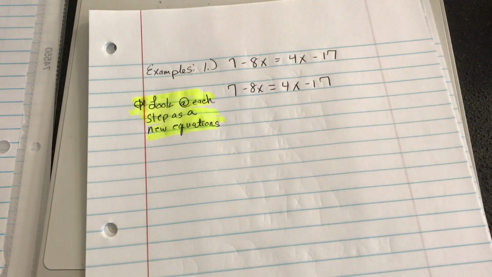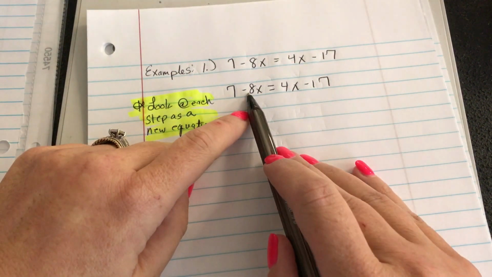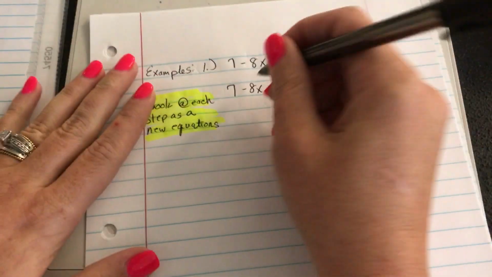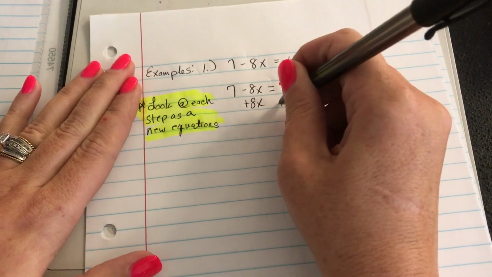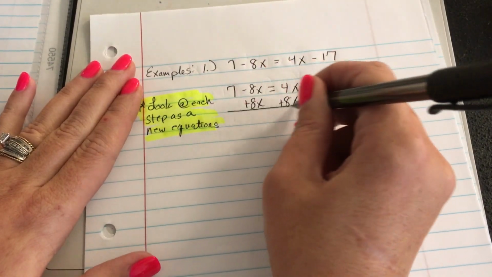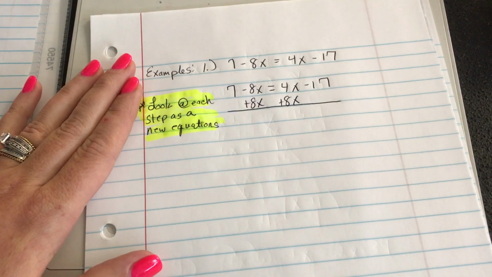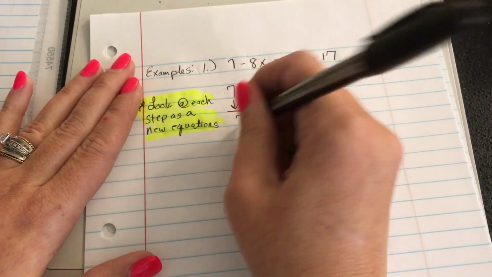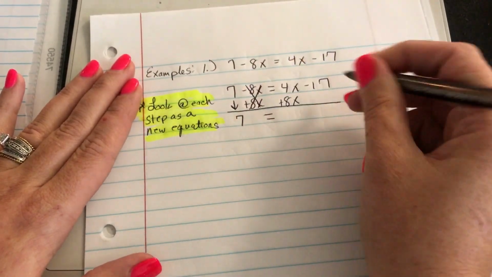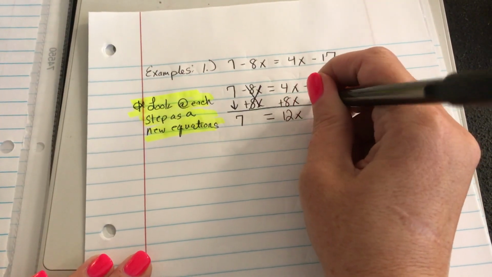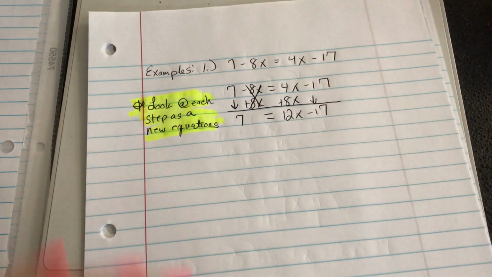So now I like to keep things positive. Opposite side, opposite sign, correct? So I can either add 8x or I can subtract 4x, all right? We're going to add 8x, so plus 8x on each side. Remember, what you do to one side, you do to the other. Now remember when I told you that lining up your equations is extremely important? This is where that step becomes important. So here we go. We're going to bring down our 7. That cancels out. We have 4 plus 8 is what? 12x. And we bring down our negative 17.